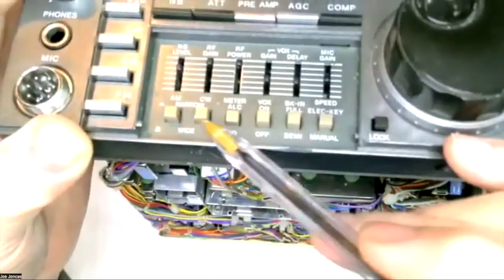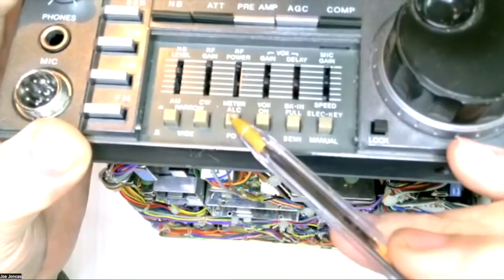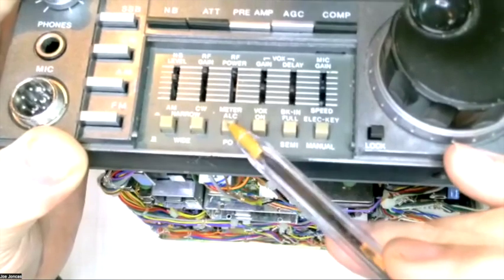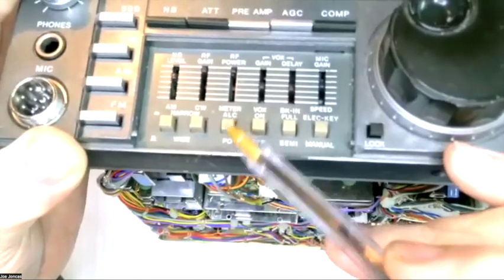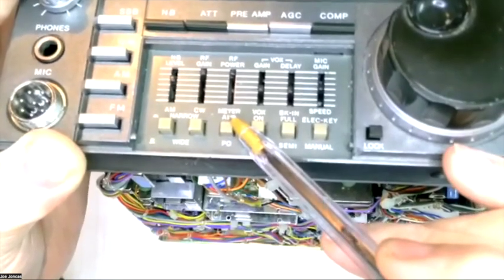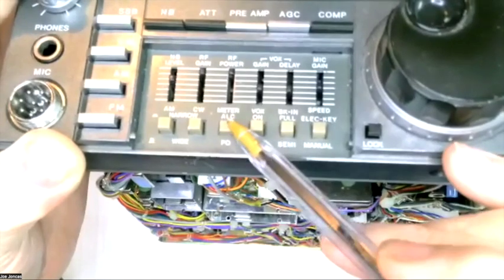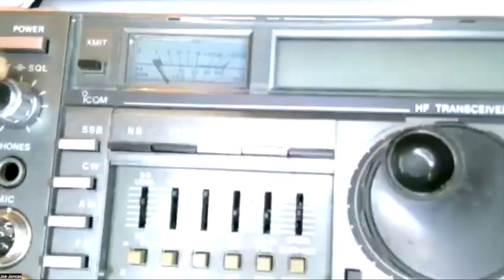These are for the filters. And here's the ALC, the automatic level control. That's used on transmit so that you don't over modulate your transmitter, which will cause it to create all kinds of spurious signals, which is not a good thing.